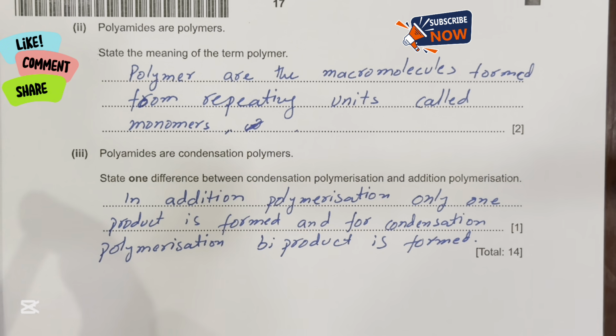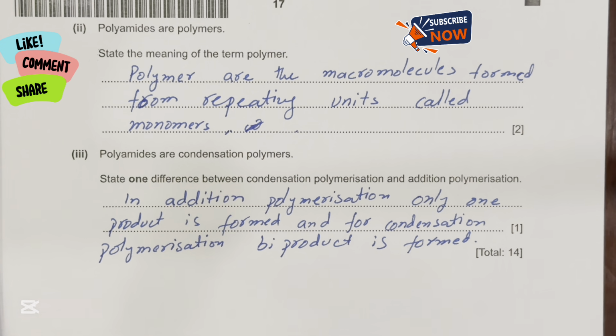Polymers. State the meaning of the term polymer. Okay, we know that polymers are macromolecules formed from repeating units called monomers. Okay, next: polymers can be condensation polymers. State one difference between condensation polymerization and addition polymerization. In addition polymerization only one product is formed, and for condensation polymerization a byproduct is formed, or two products are formed.